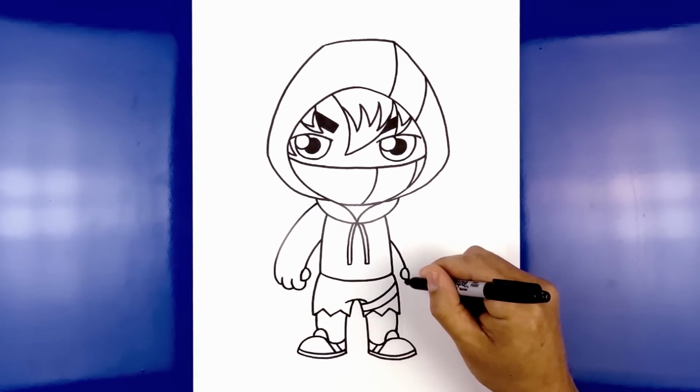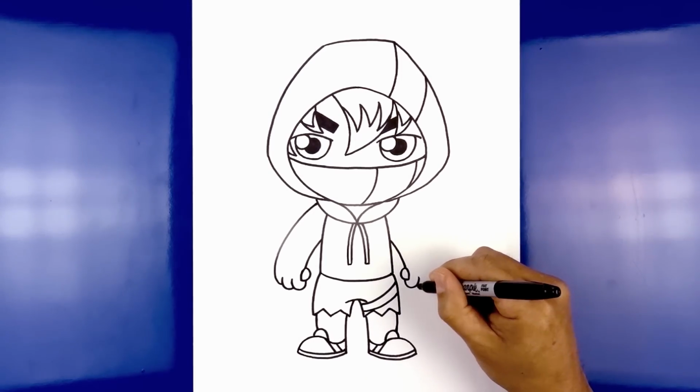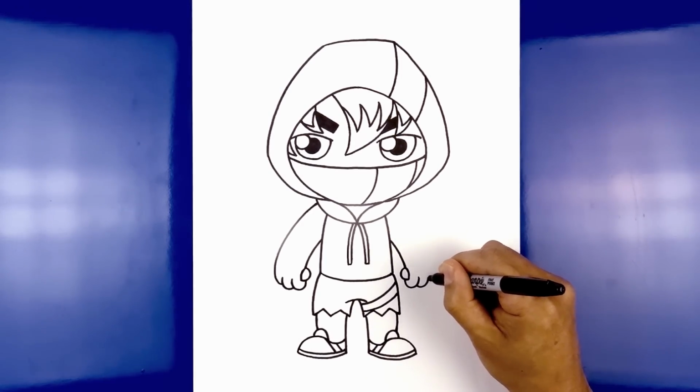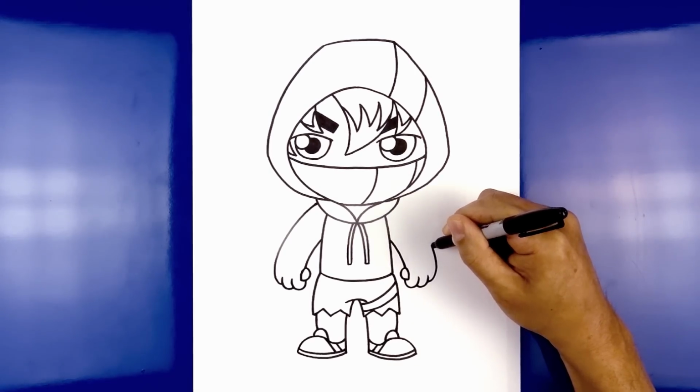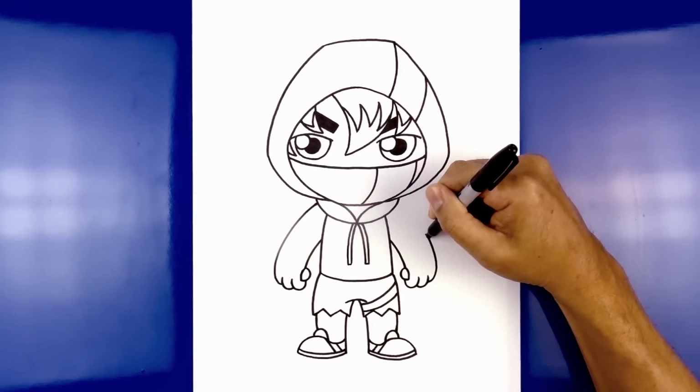Let's do the same thing on the right. Starting at the bottom of the thumb, come down to the bottom, draw in the second finger. Now the third finger, we start out here, curve around. Now we're just going to pull that up in behind the collar.